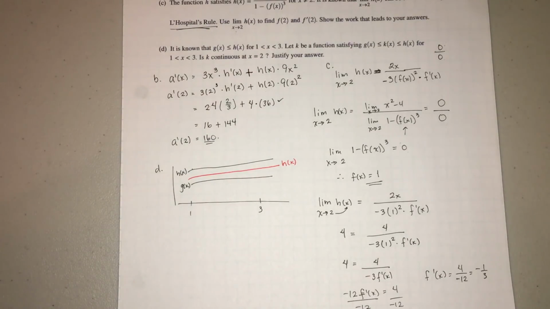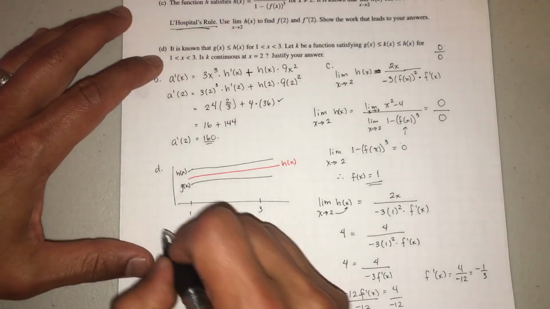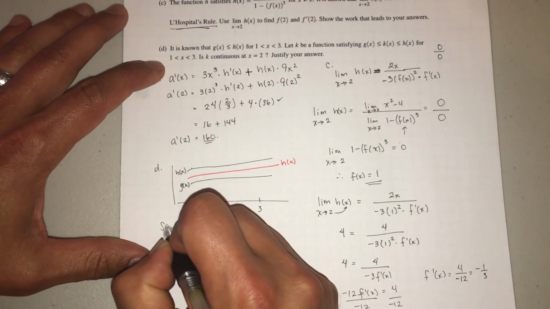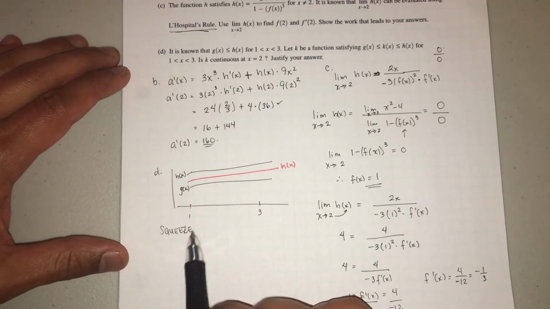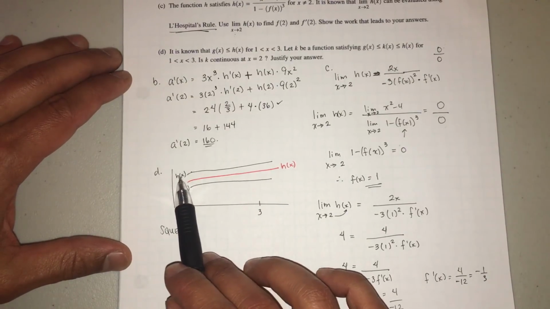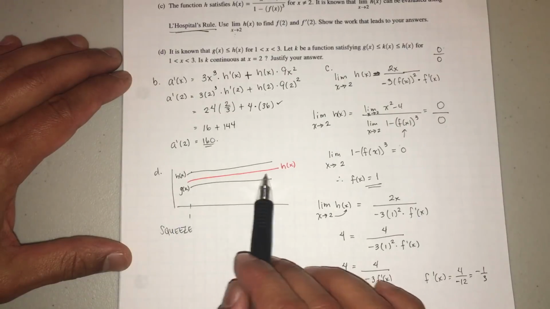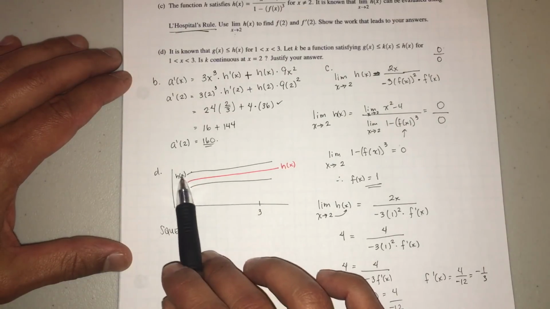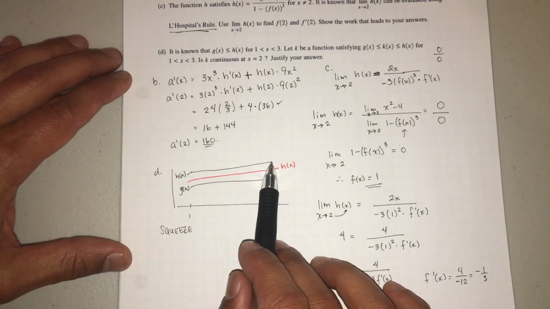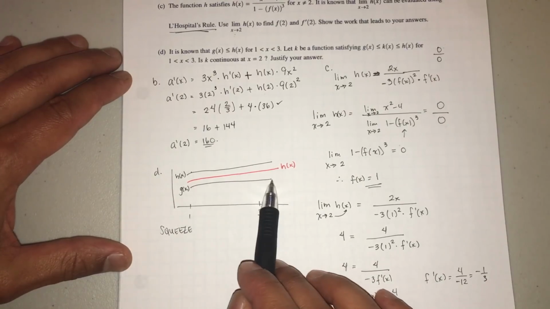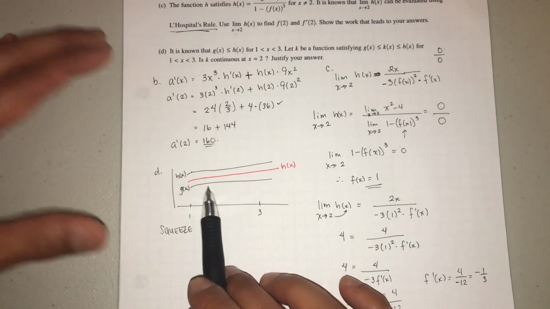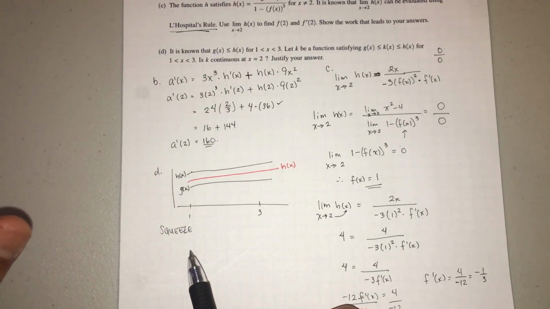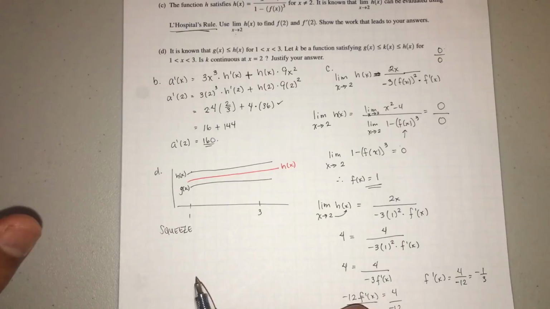But what rule are we going to use? Well, this is actually from the squeeze theorem. It makes sense because, see, this guy's squeezed between these two. So if this guy is continuous at x equals 2 and this guy is continuous at x equals 2 and this guy is between them, then it's obvious that it's always going to be continuous as well.